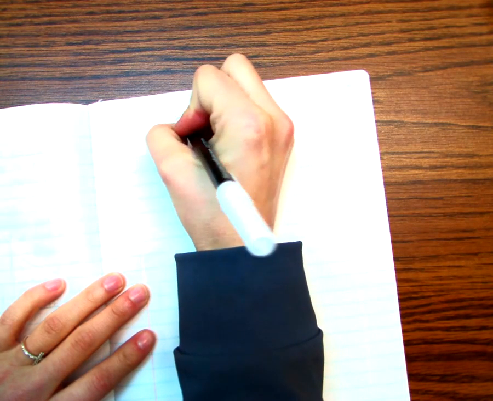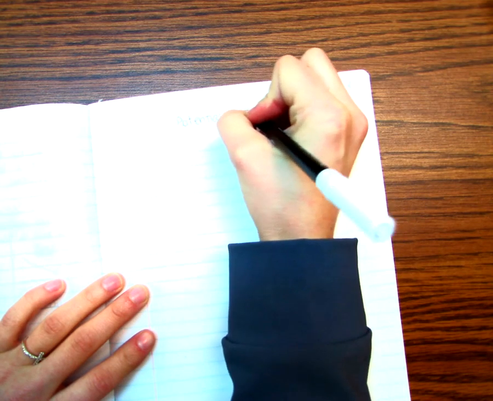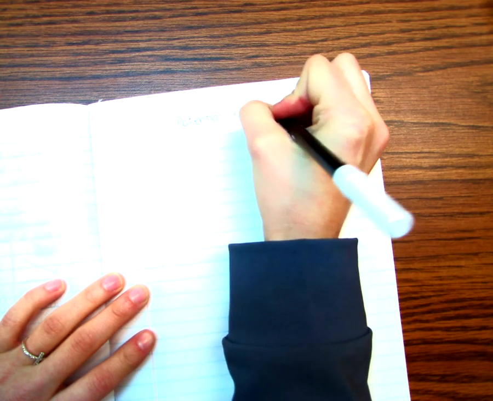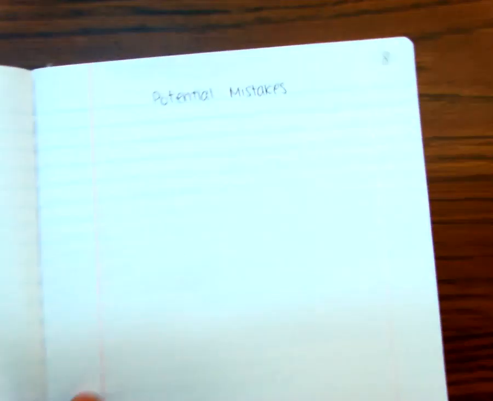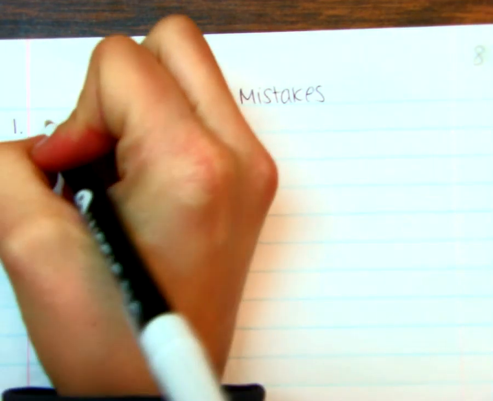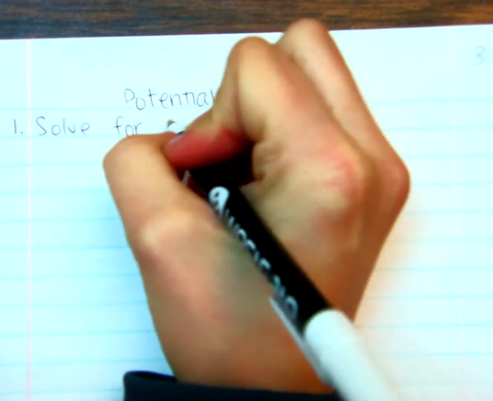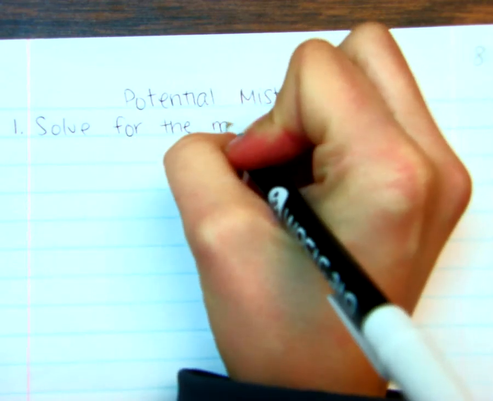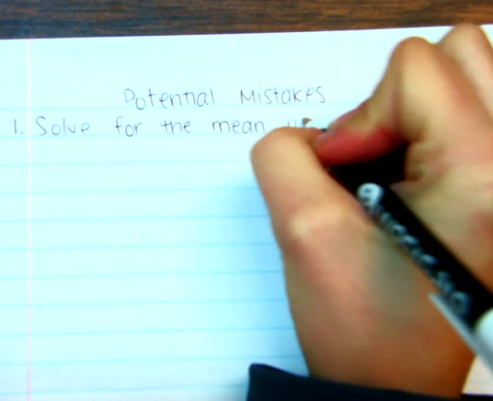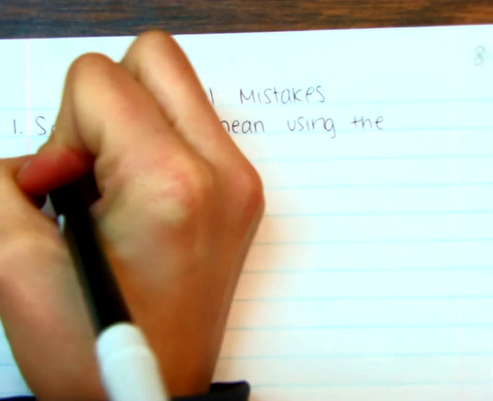All right, so today we're going to be talking about potential mistakes and how to prevent them. So we're going to start off, and I'm going to say solve for the mean using the data below.